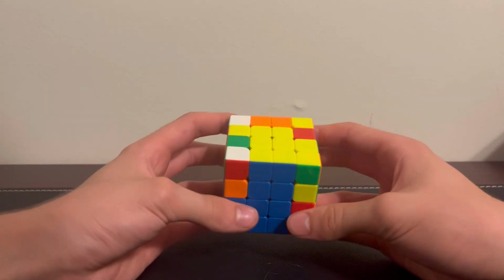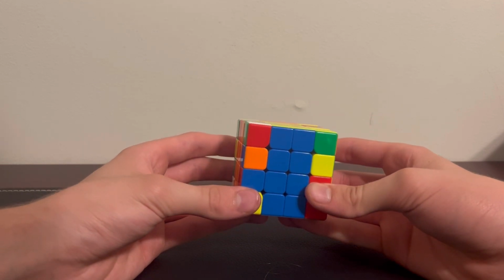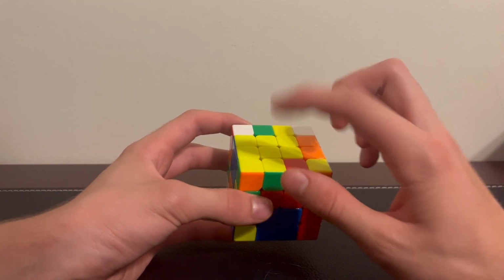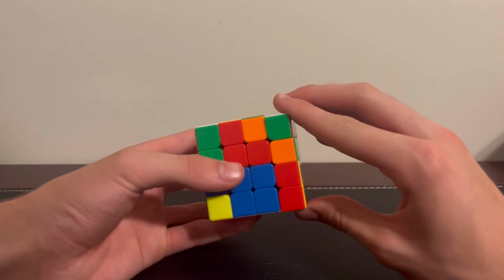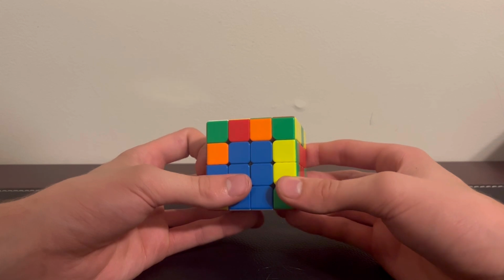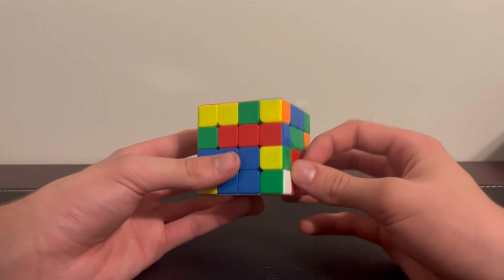Now moving on to 3-2-3 edge pairing, I slice over like this, and notice that this is yellow-green, so the other yellow-green edge is right here. So then I would insert it into this layer so that when I slice back, it is solved, but I'm not gonna slice back yet because we can do that for two more edges.